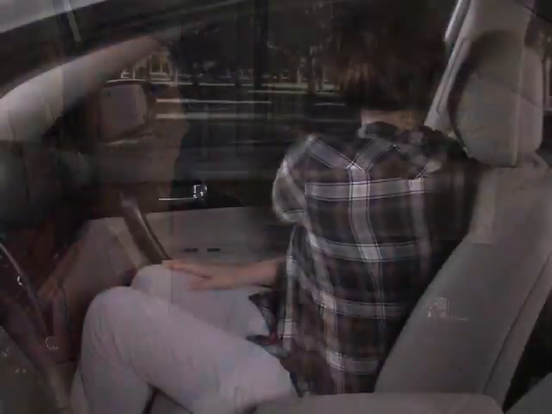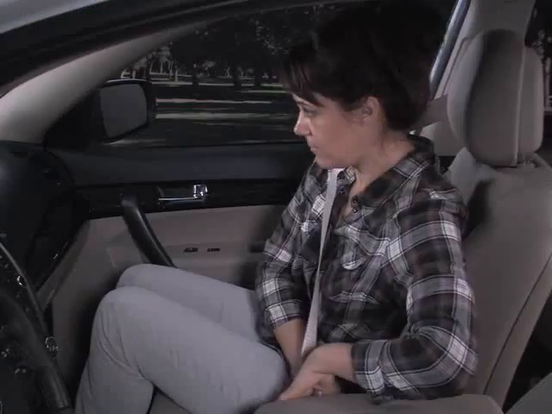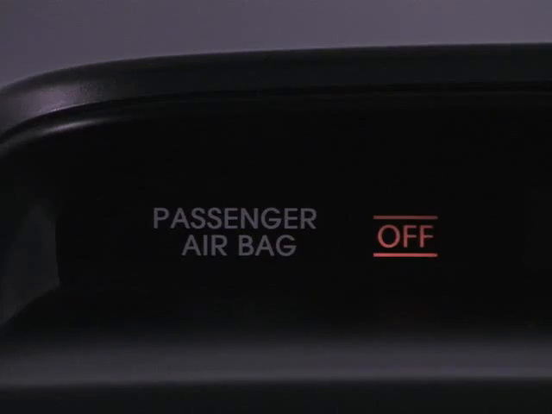Let's say you're off to see a movie with friends or family in your Kia. If the person seated in the front passenger seat is of adult size and properly seated, the system will detect the person's presence and the passenger airbag off indicator light will no longer illuminate. This means that the passenger side airbags can deploy during certain types of collisions.